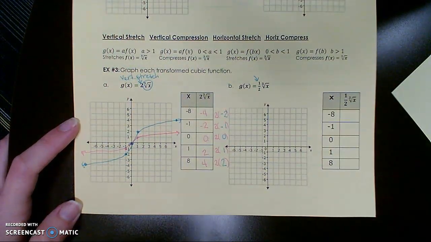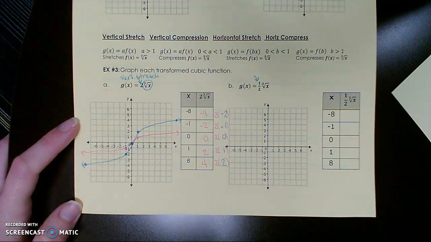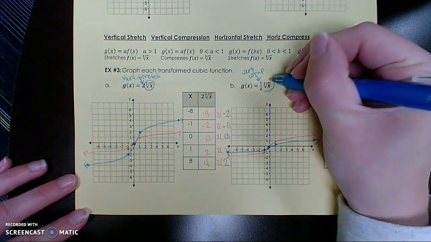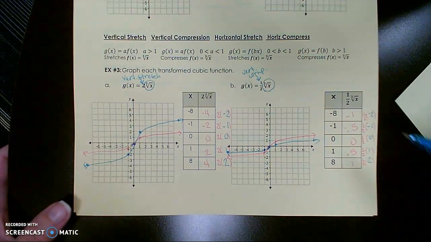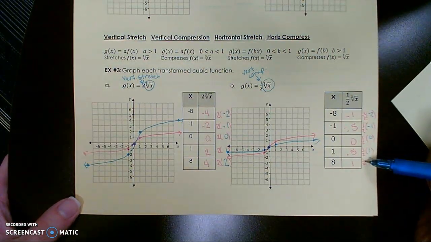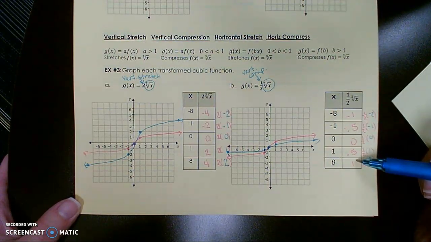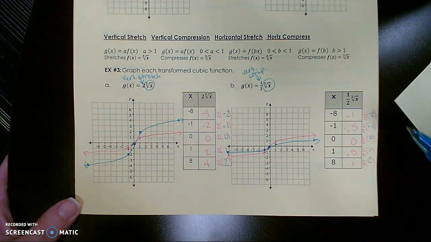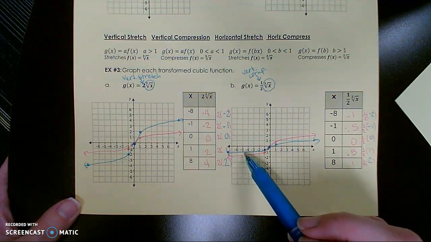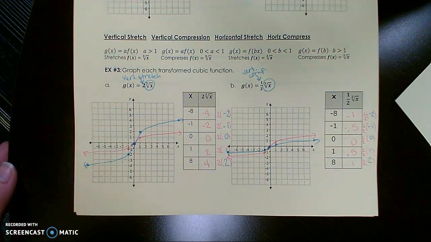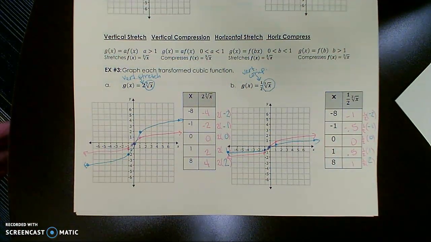What I'd like for you to do is, using that information, pause your video and try example 3b. So in this problem, 1/2 is being multiplied by your old y values. So we take the y values, multiply them by 1/2. That's going to change things vertically because the y values are the vertical component. So we're going to make all of our y values a little bit smaller. They all get closer to being kind of a flat line, and your blue curve right here is your transformed cube root function. That is definitely a vertical compression.